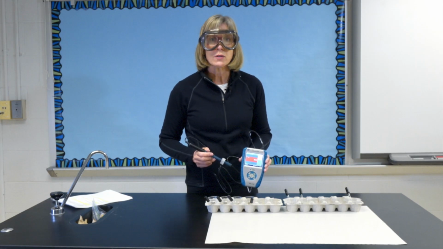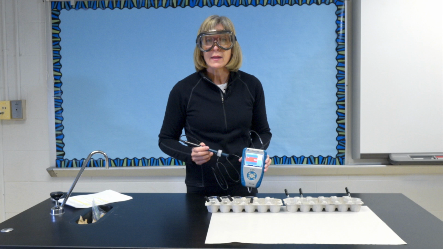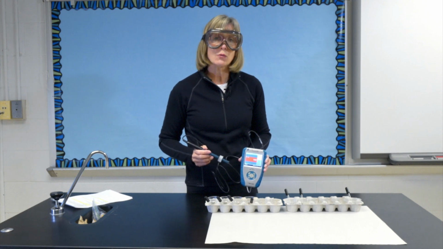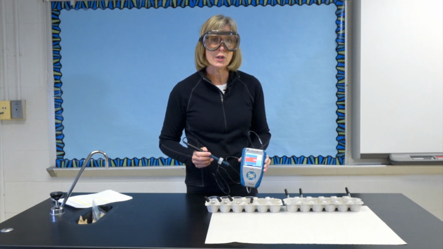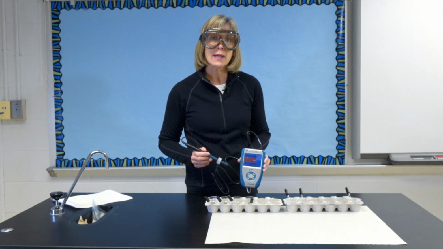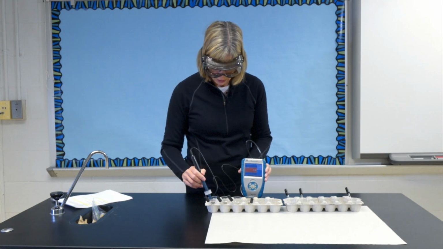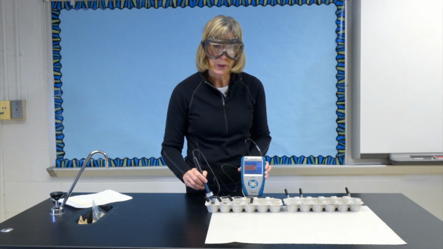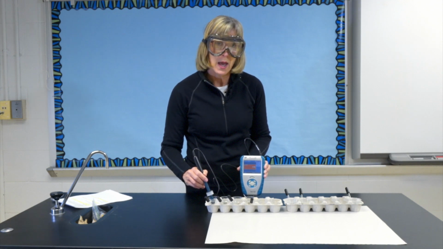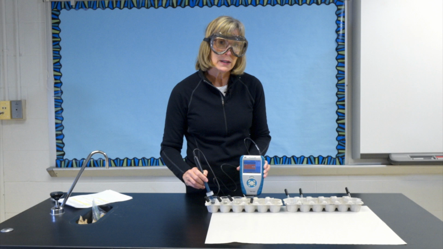This is a LabQuest with a pH probe attached. The pH probe directly measures the hydrogen ion concentration in solution and converts it to the pH number that you can then record directly into your data table. So again, this is the vinegar, and you can see how it records the pH number. I've provided these pH numbers for you in the next photo.